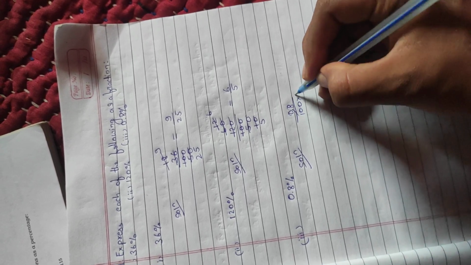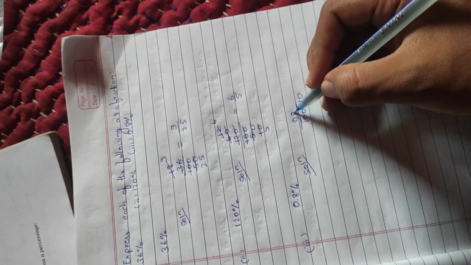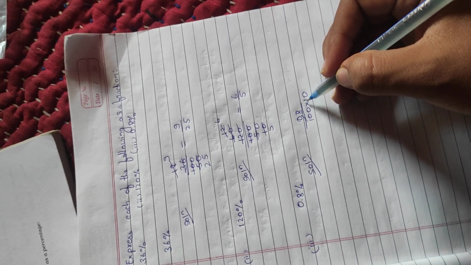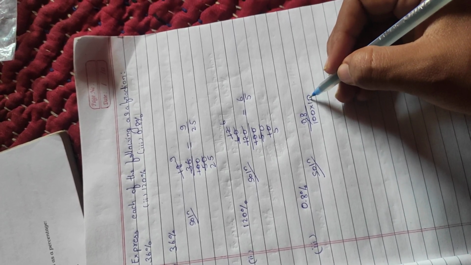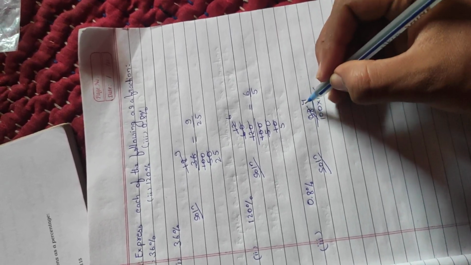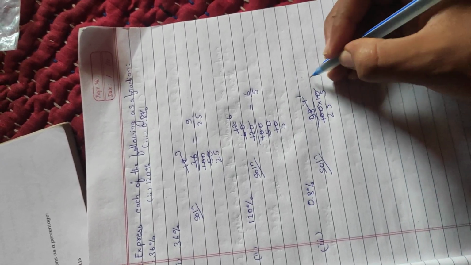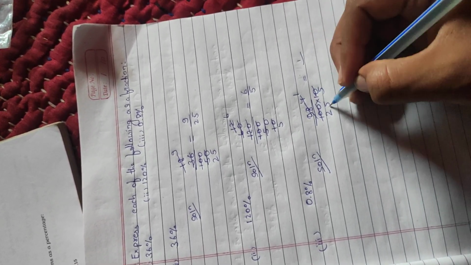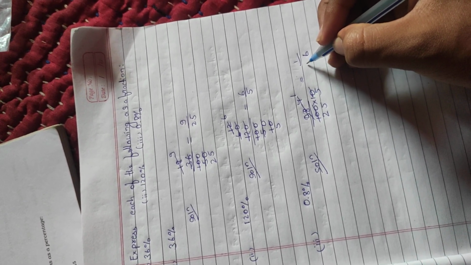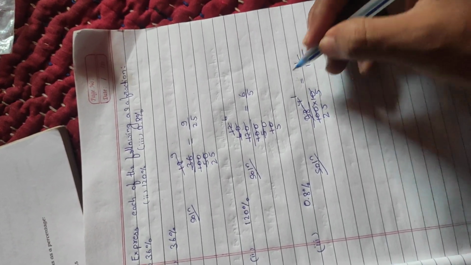We multiply numerator and denominator by 10, so we get 8 over 1000. Dividing both by 8, we get 1 over 125. The fraction is 1 by 125.